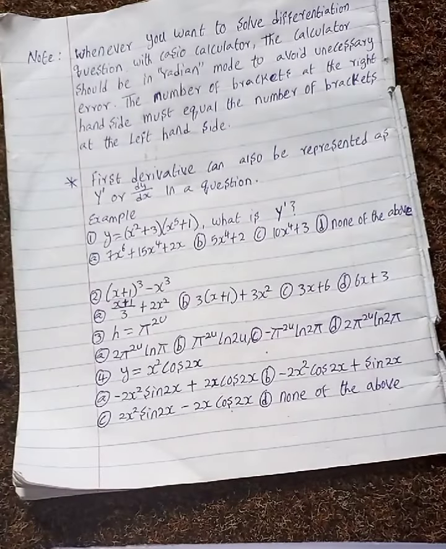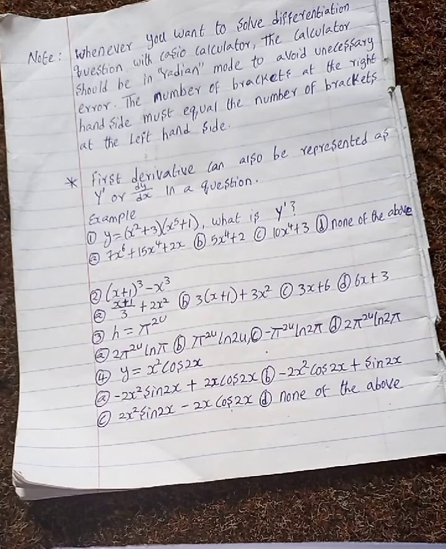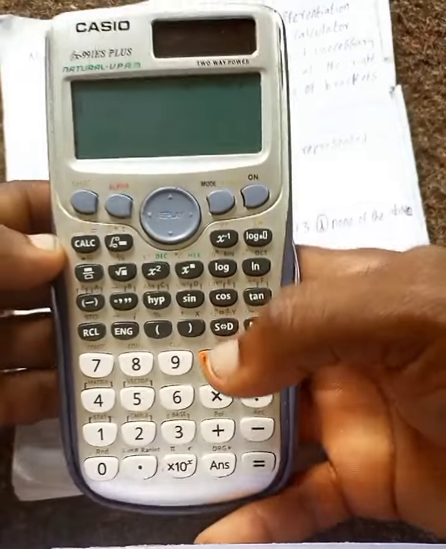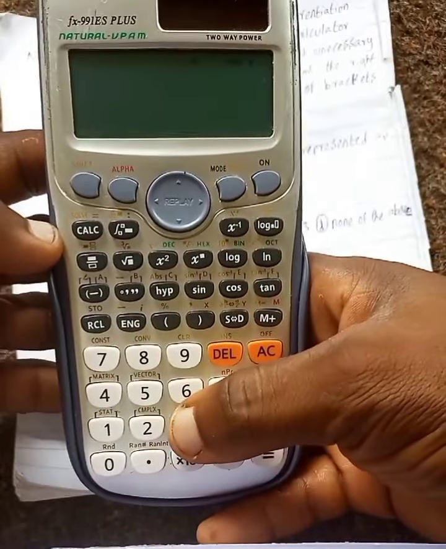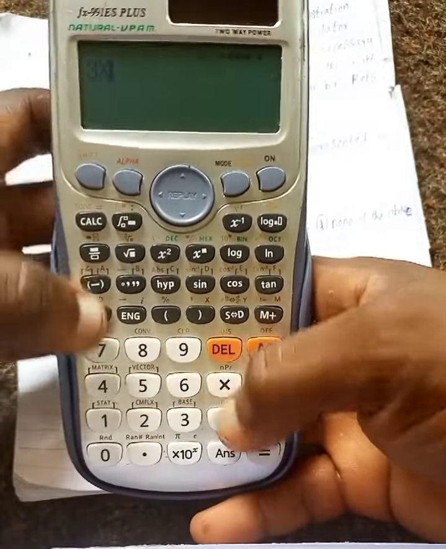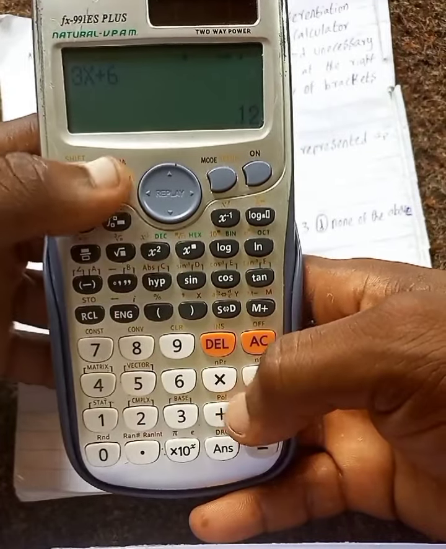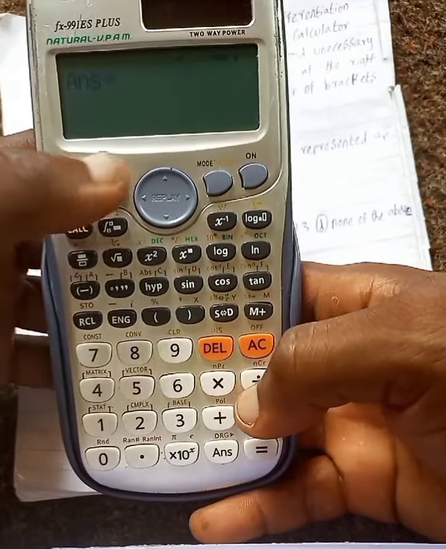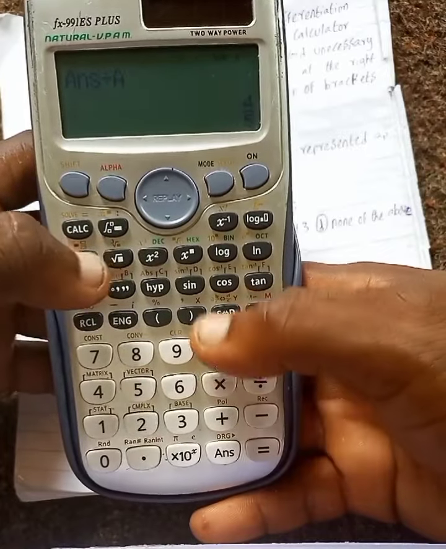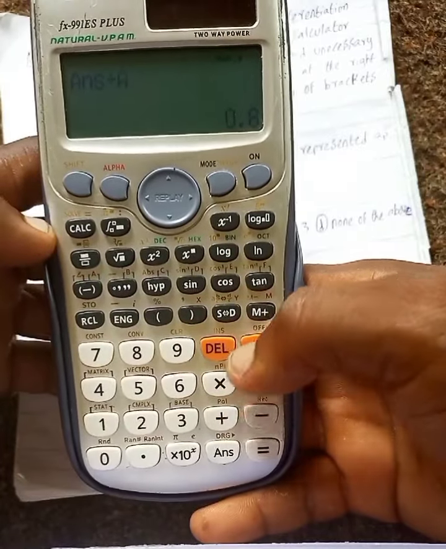Okay, now let's try option C. Option C is 3x + 6. So now you're going to put in 3 alpha x + 6 is equal to 12. So divided by alpha A is still not 1.